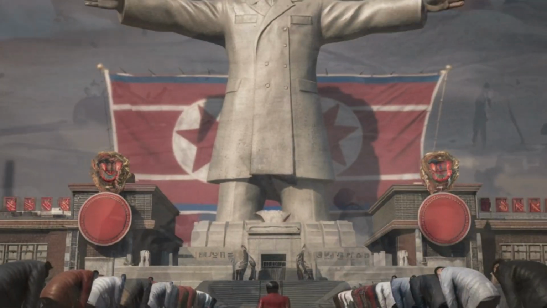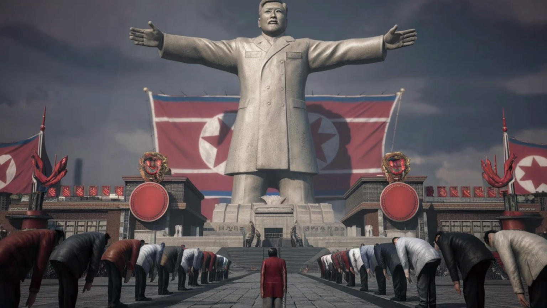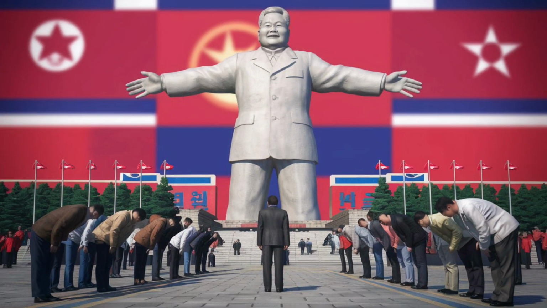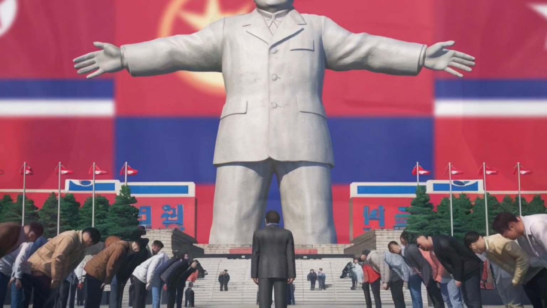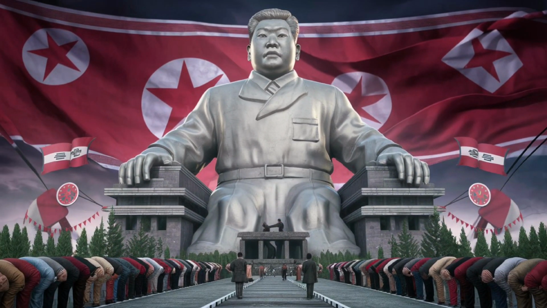Causes and outbreak. Examine the causes of the Korean War, including ideological differences, border skirmishes, and the North's invasion of the South. Major events. Outline the key battles and turning points, such as the involvement of China and the United States, the push and pull over the 38th parallel, and the war's devastating impact on both North and South Korea.